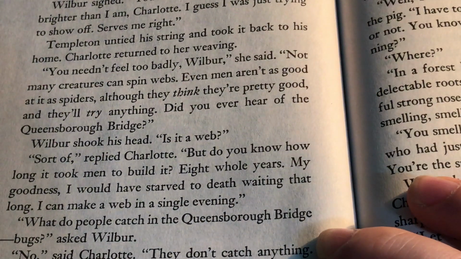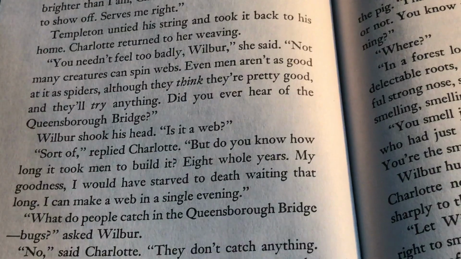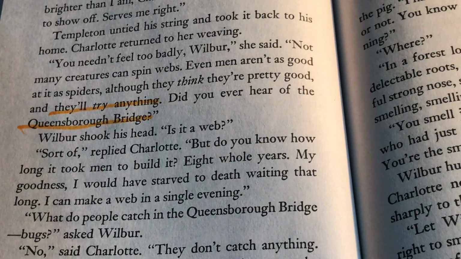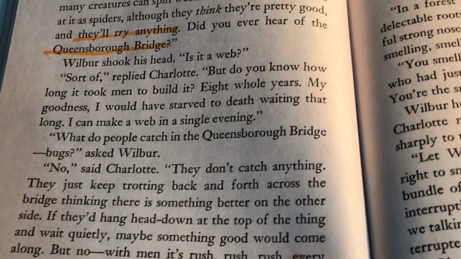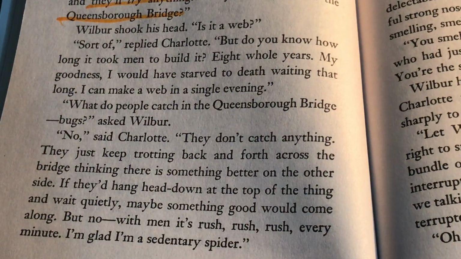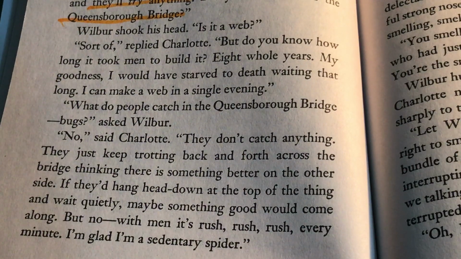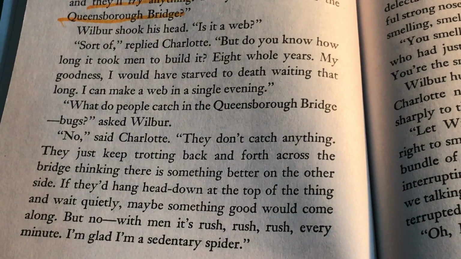Have you ever heard of the Queensboro Bridge?" Wilbur shook his head. "It is a web, sort of," replied Charlotte. "But do you know how long it took men to build it? 8 whole years. My goodness, I would have starved to death waiting that long. I can make a web in a single evening."